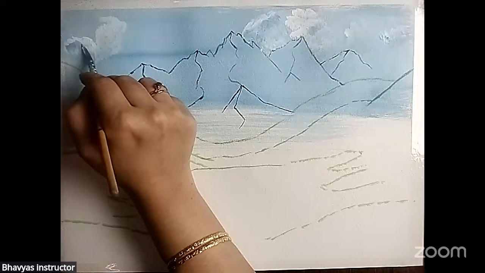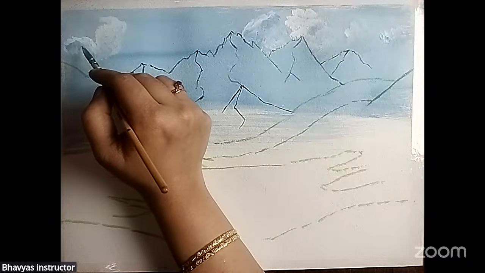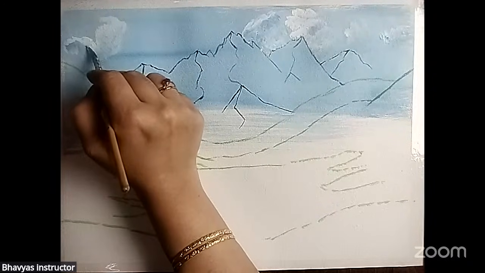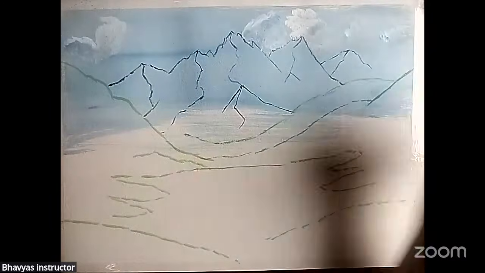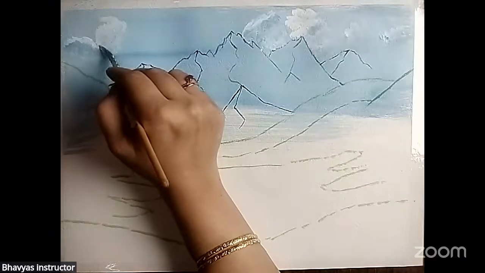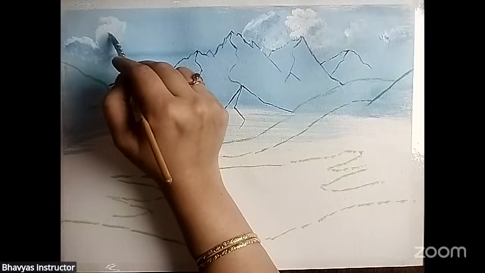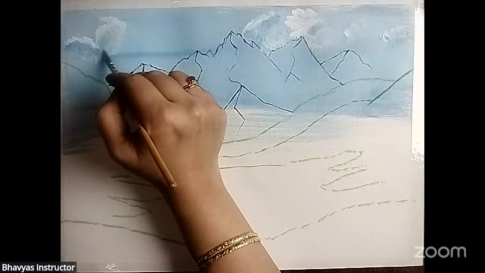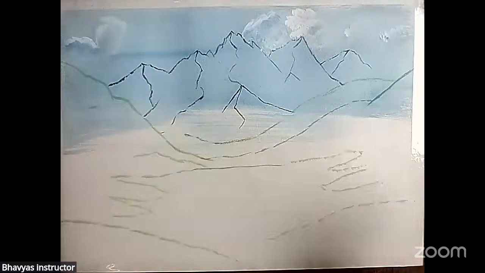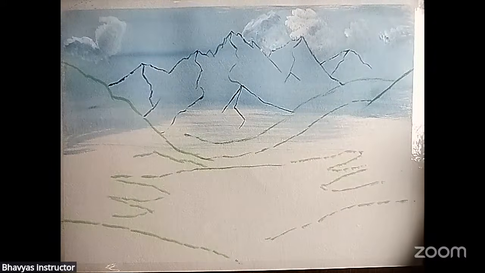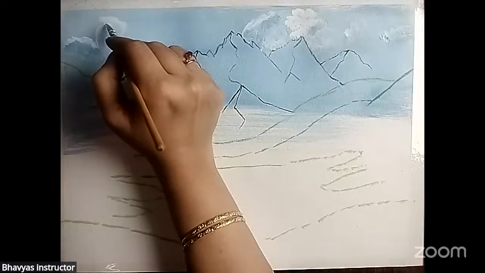Now, near to the white lines, I'll be adding a little bit of blue. So I'm using cobalt blue hue. On the wet surface itself, you need to add the cobalt blue hue.